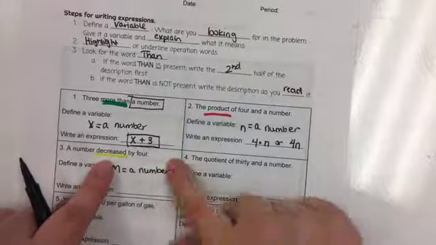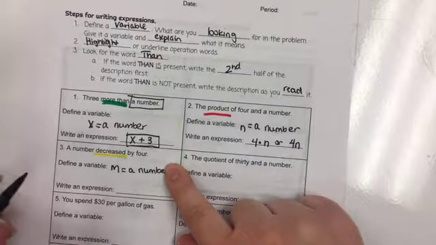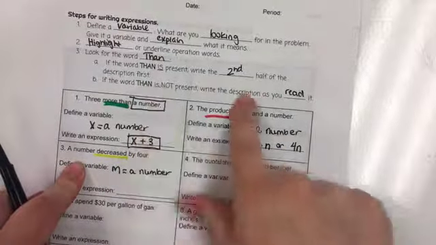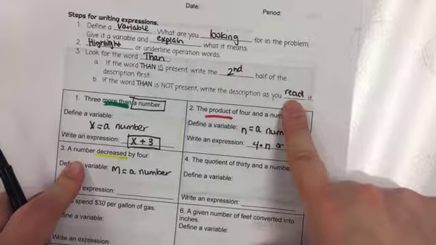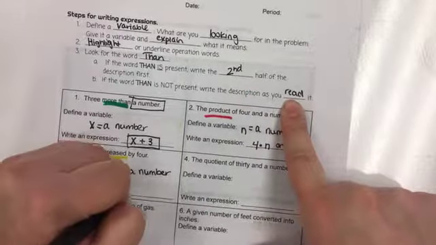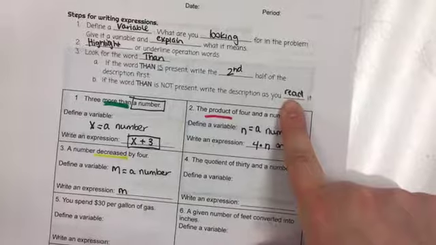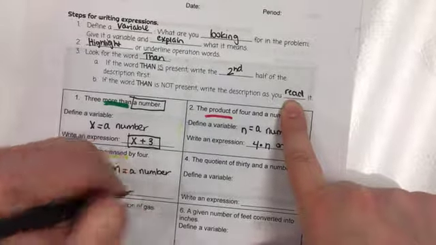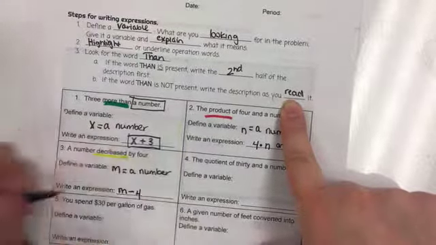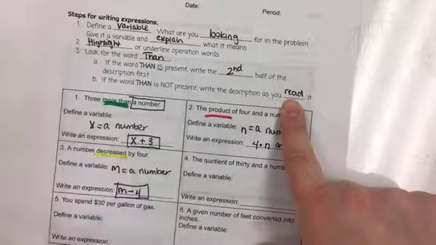And if it's decreased by 4, and there's no than present, I'm going to write the description as I would read it. So a number, well, a number is going to be represented by m. Decreased, that's subtraction, by 4. So I have m minus 4 as my final expression.